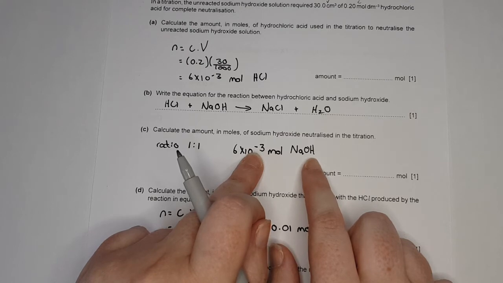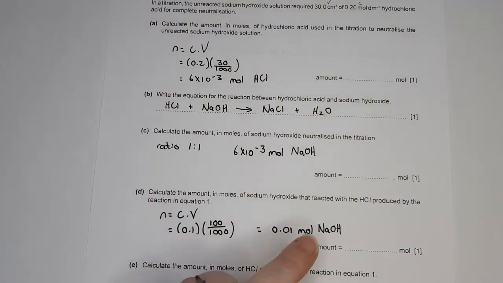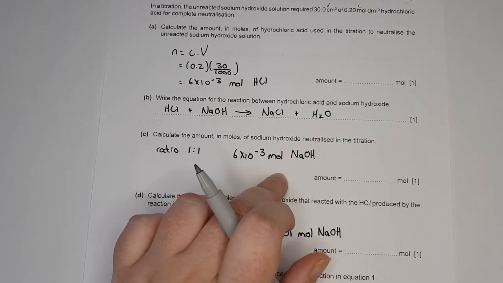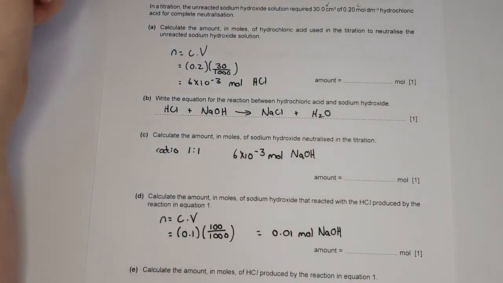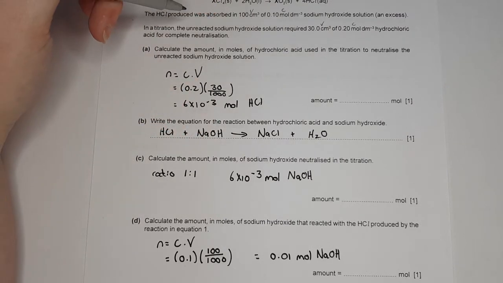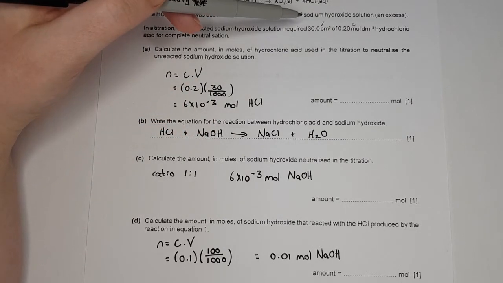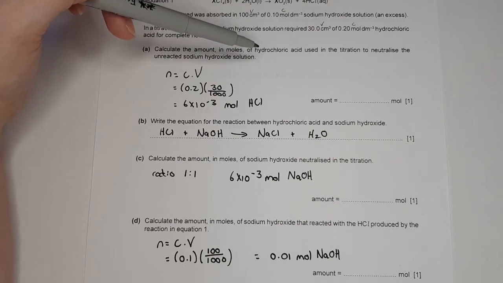So what I need to do to find the amount that reacted is take the original that I have minus what was left over, because the difference is what reacted. Because I reacted the HCl originally with the sodium hydroxide, and then whatever was left was then titrated with the hydrochloric acid.